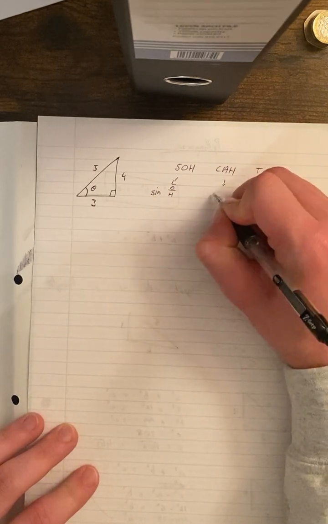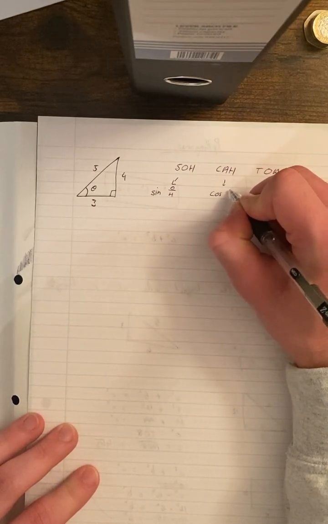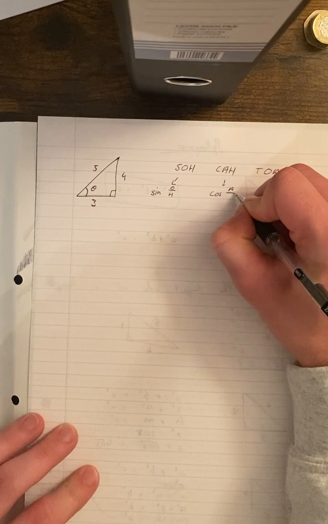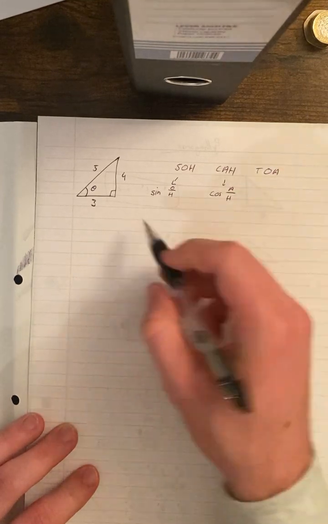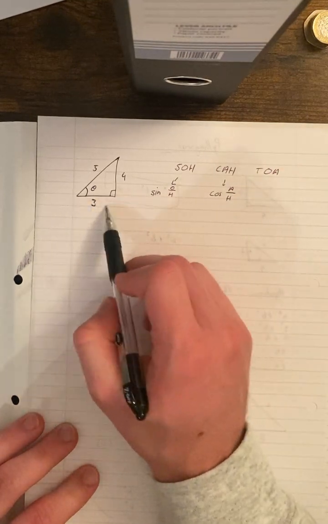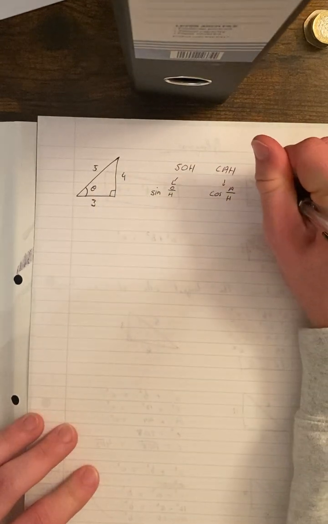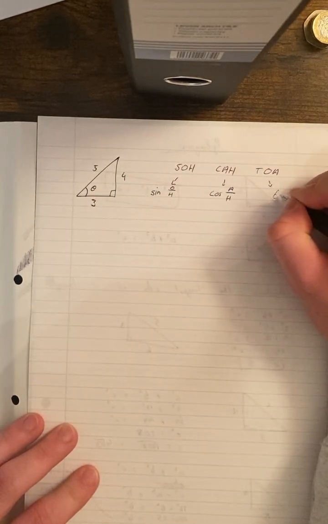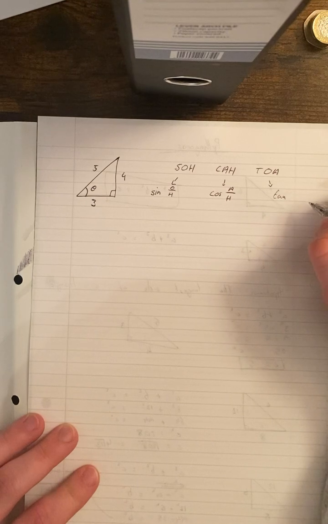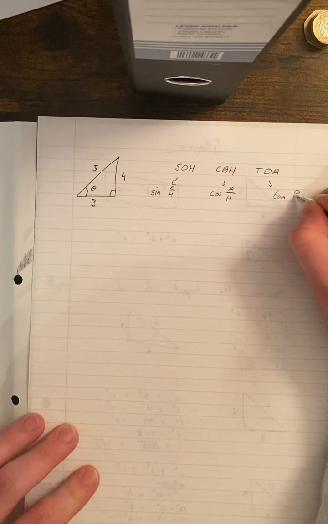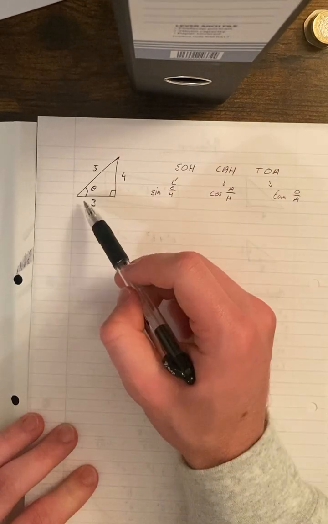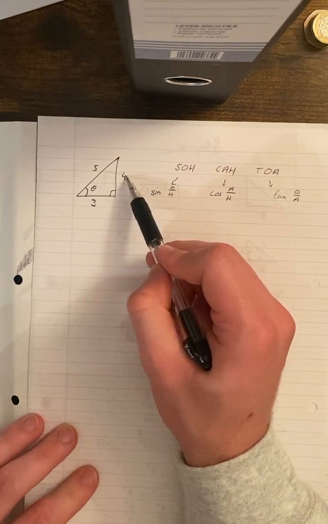Or you can do the cos of the adjacent over the hypotenuse. So that's the length adjacent to the angle and the hypotenuse. Or the tan of the opposite over the adjacent.